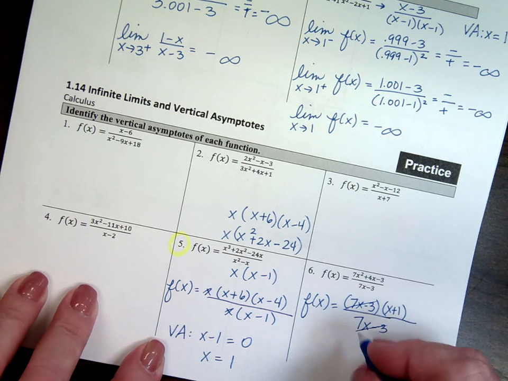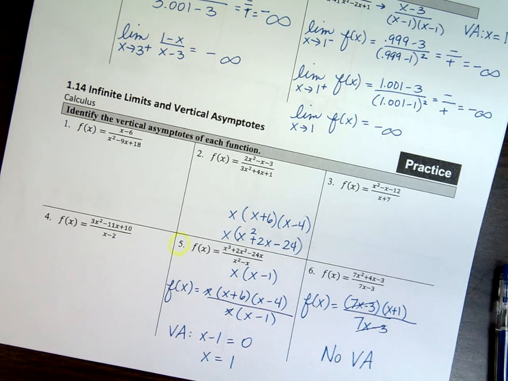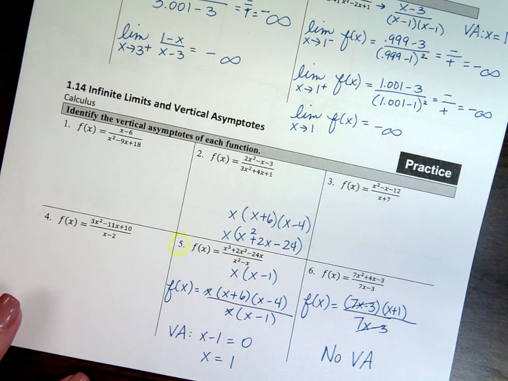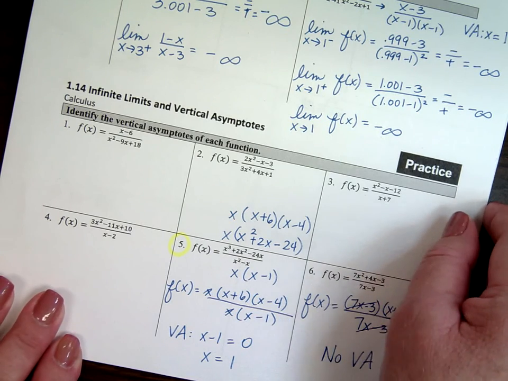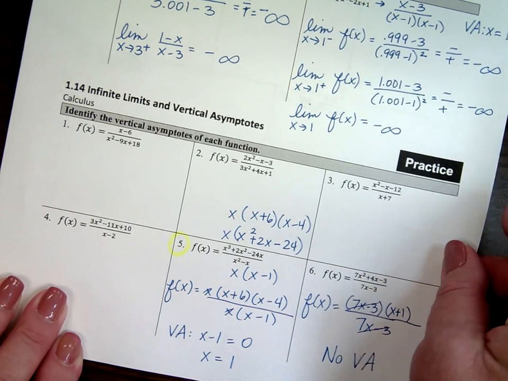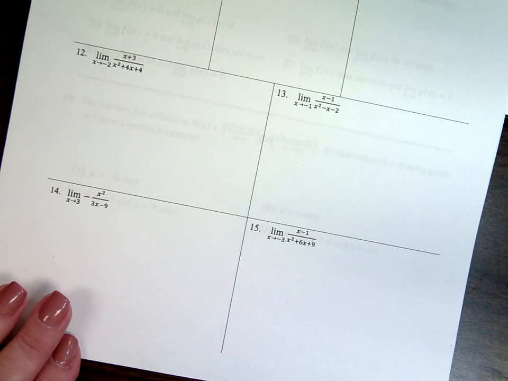No VA. Anybody applying to Villanova? Anybody? Any kids? I applied there and I didn't get in. They didn't want me. It's so expensive. It is really expensive. Yeah, that was my number one pick and they didn't want me. I survived. It's okay.